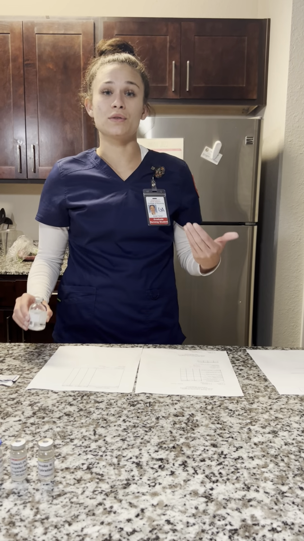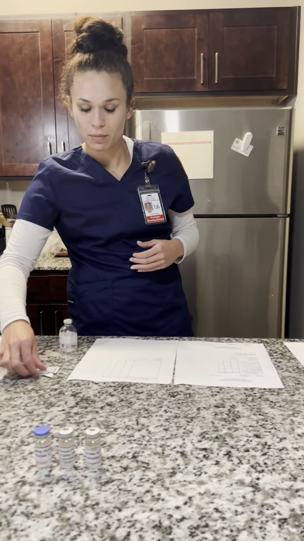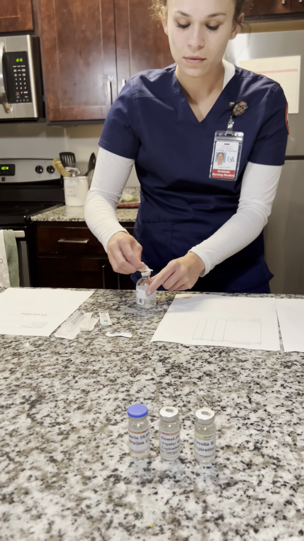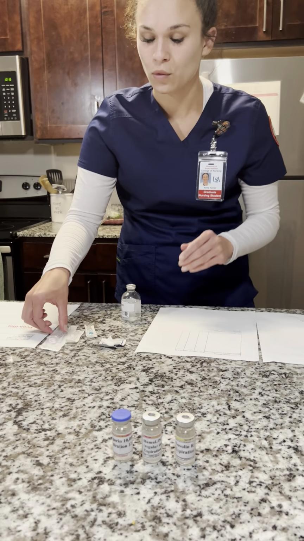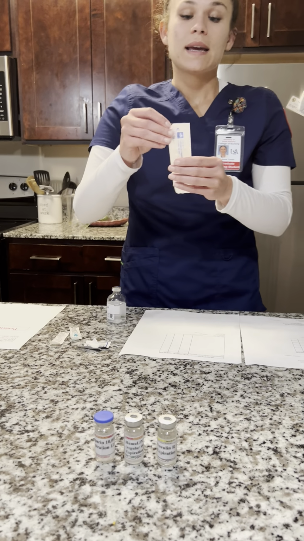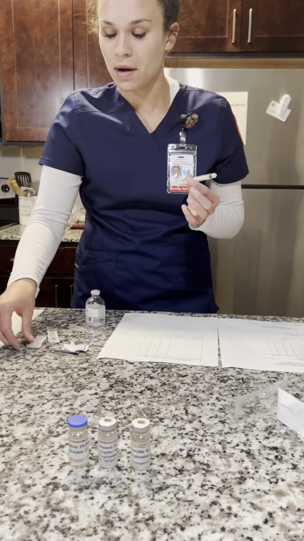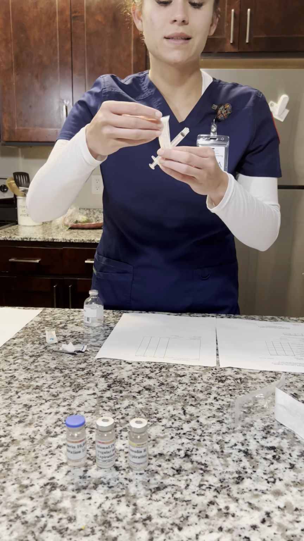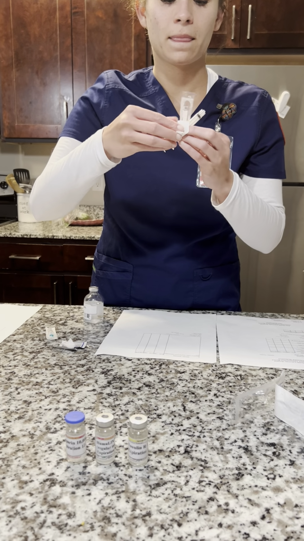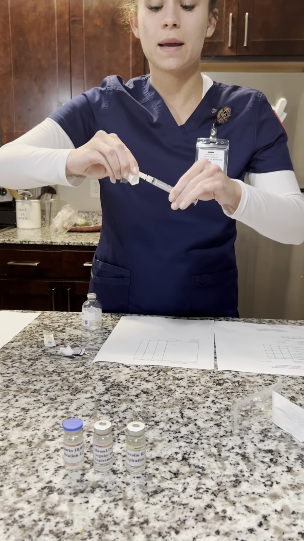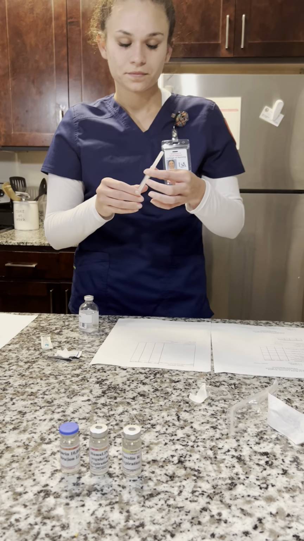So now I'm going to move on to drawing up my medication. I'm going to start by cleaning the top of the vial. Okay, I'm going to take out my syringe, take out my blunt plastic cannula, twisting that on tightly. Okay.